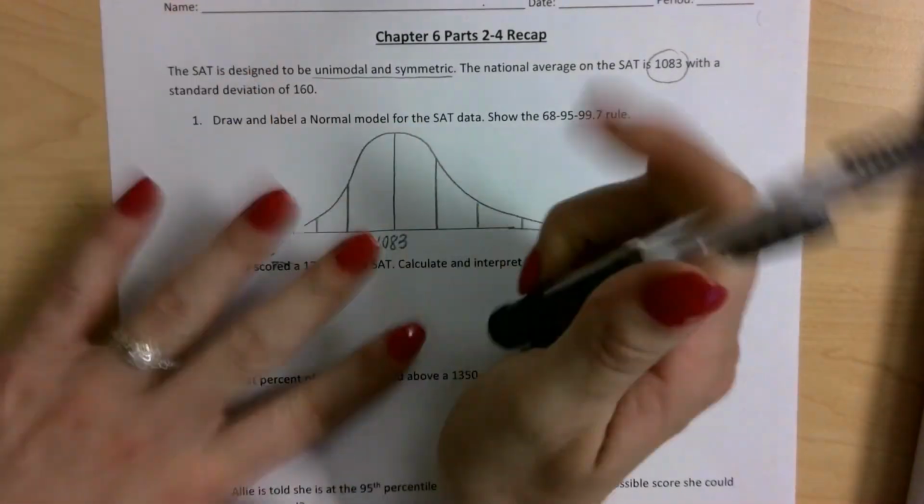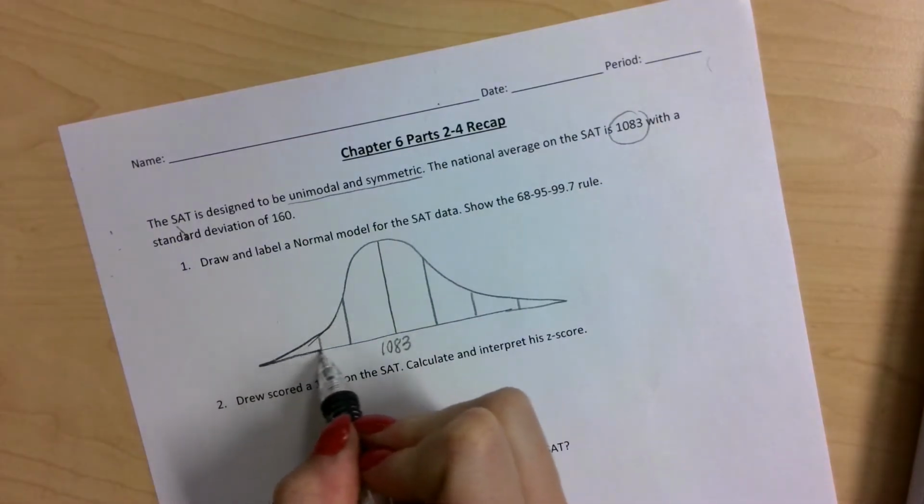I did not do a very good job of drawing this symmetrical.